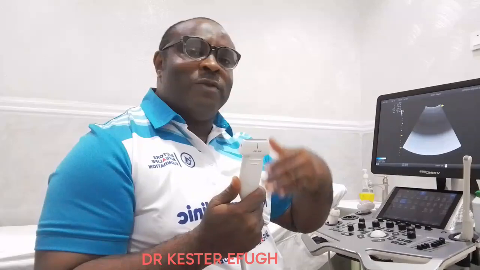It is considered a high frequency probe because the frequency of this probe is usually from 7.5 megahertz and above, in contrast to the curvilinear probe that usually has frequencies from 2 or 2.5 megahertz to about 5 or 6 megahertz. So the linear probe is a high frequency probe. What that means is that it has very good resolution when you're using it, but the penetration is low.